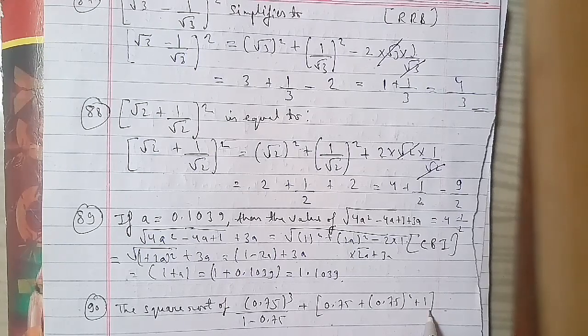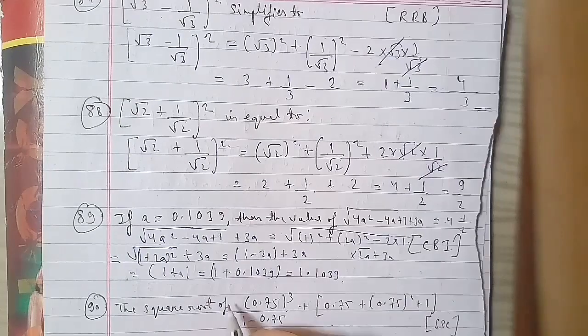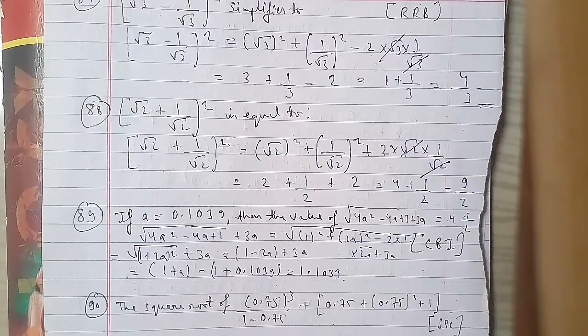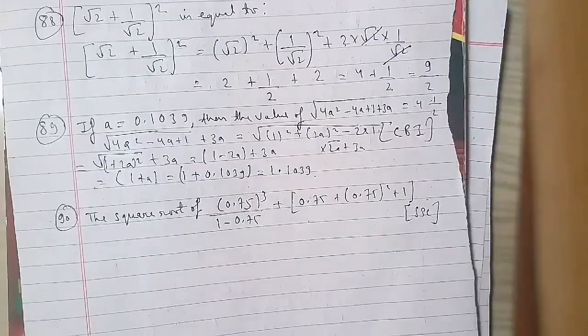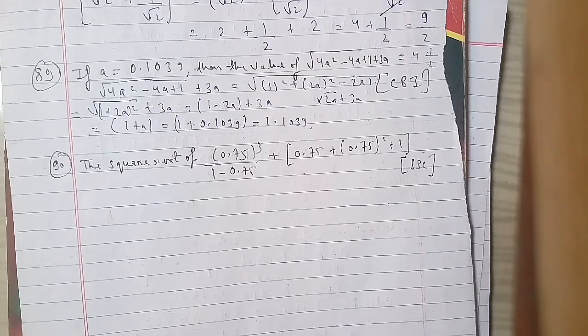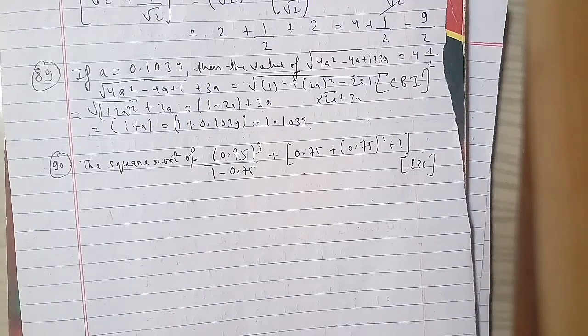This has been asked in your SSC examination paper, which is also an important paper with respect to competition. Now we will be going ahead, and the options we have here are 1, 2, 3 and 4.